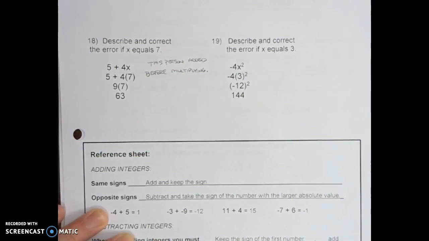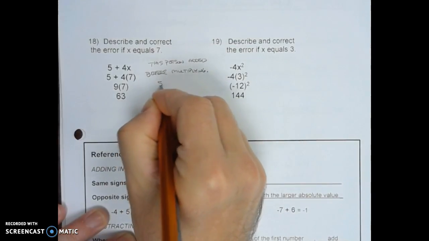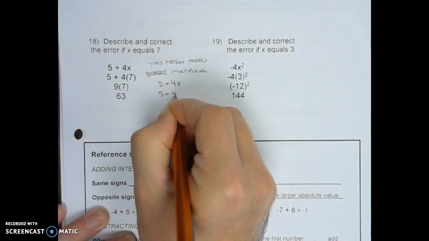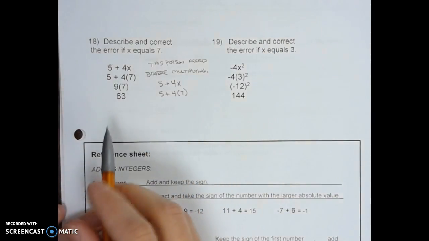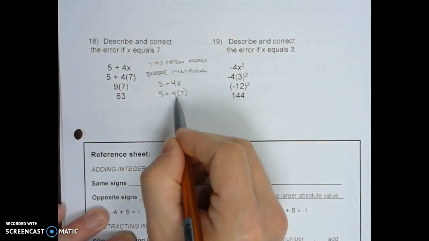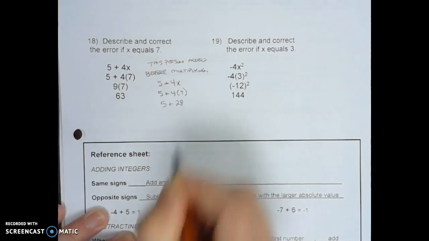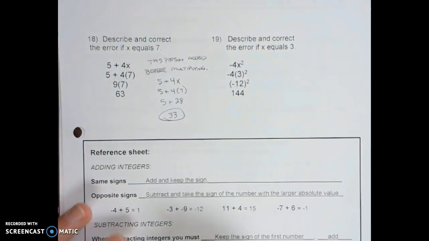Okay, so we've described the error. Now we're actually going to correct it. And so we're going to write down all the work that should be written down. 5 plus 4x. The value of x we said was 7. So we have 5 plus 4 times 7. That was all good work over here. But now we need to remember to multiply first. 4 times 7 is 28. 5 plus 28 is going to give us an answer of 33. So the correct value of this expression would be 33.